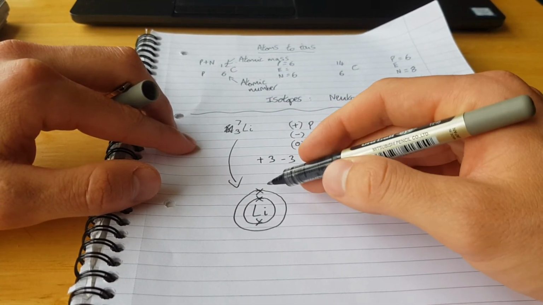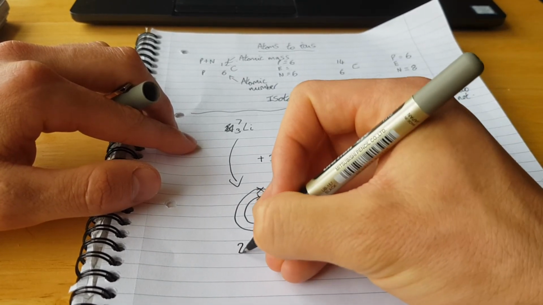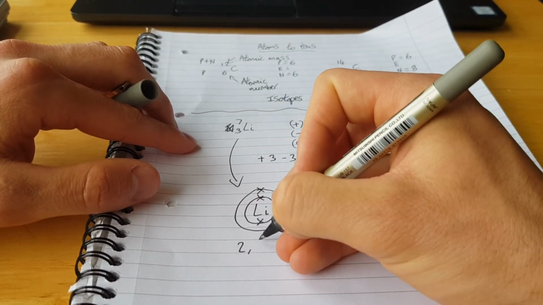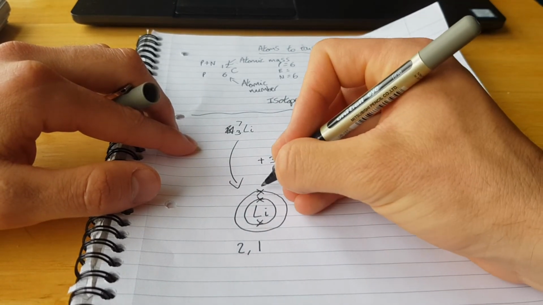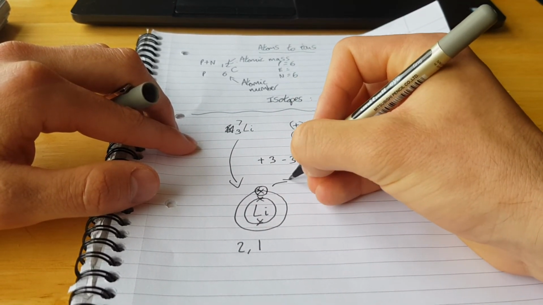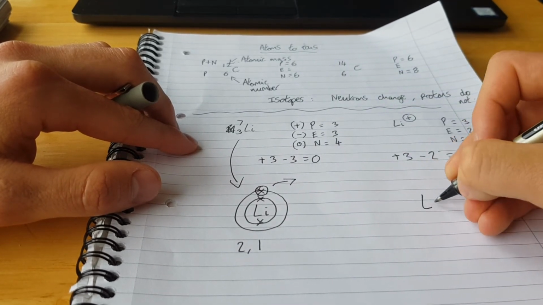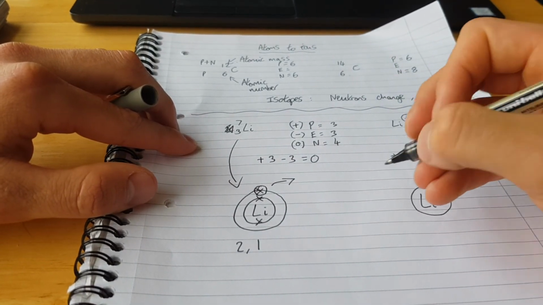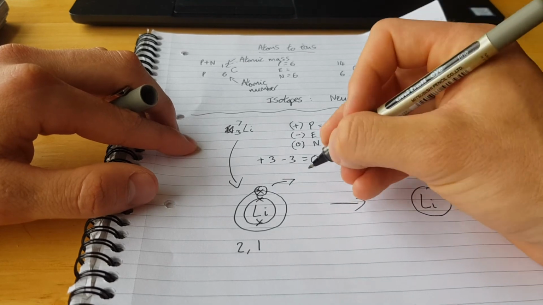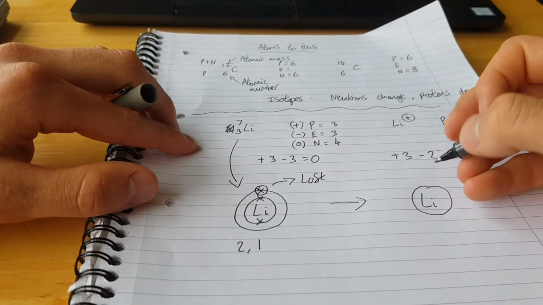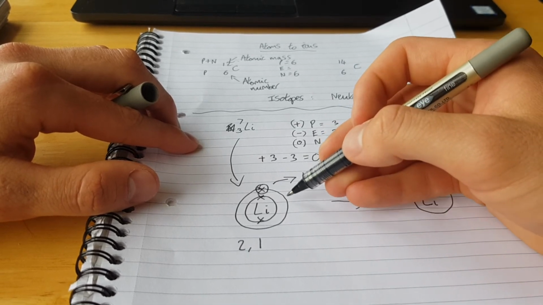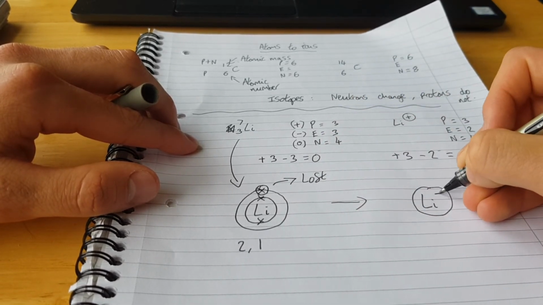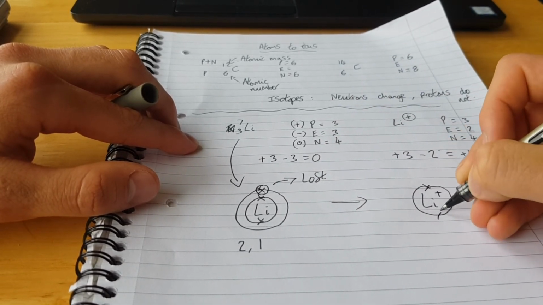It's got 2 in the first shell, then it goes 8, 8, 8. Okay, you can have 2 and then 8. So it's got 2 in its first shell and 1 in the next one. So this one gets lost, and then it becomes this. So it was this to start with, and it's gone from the atom to the ion. So it's going to be Li plus because it's got only 2 electrons.